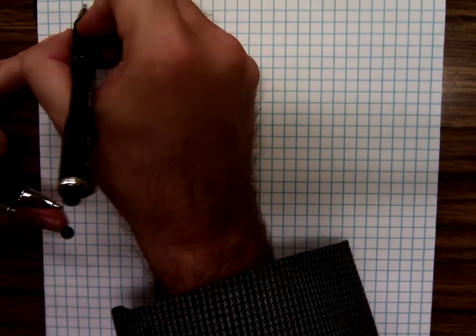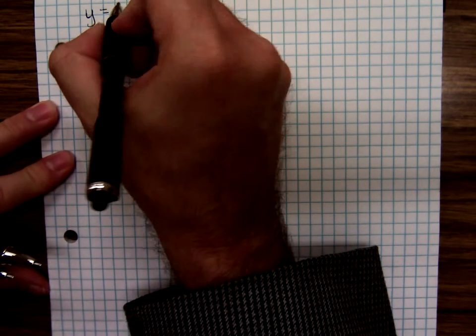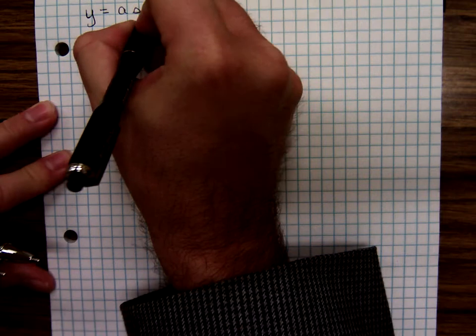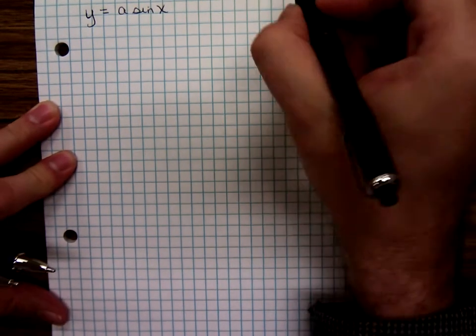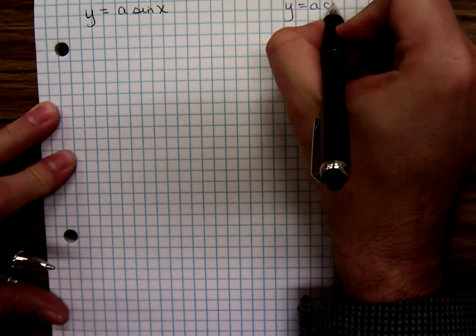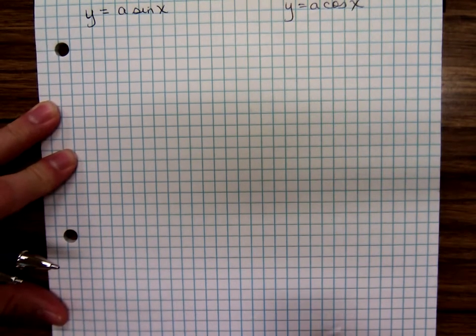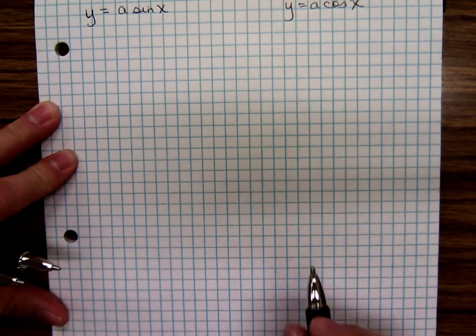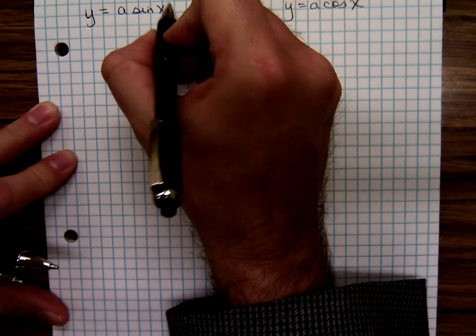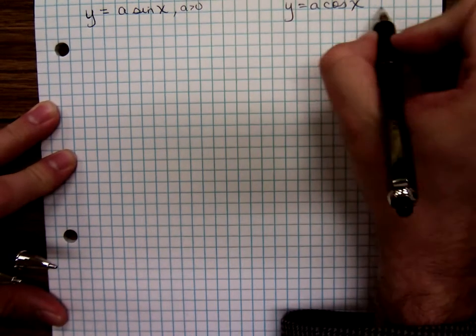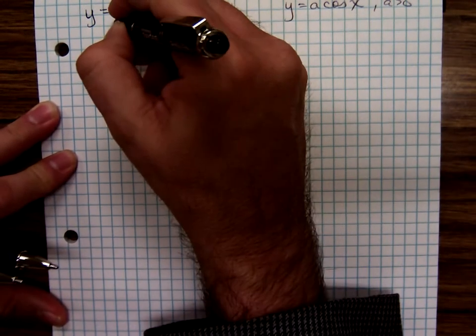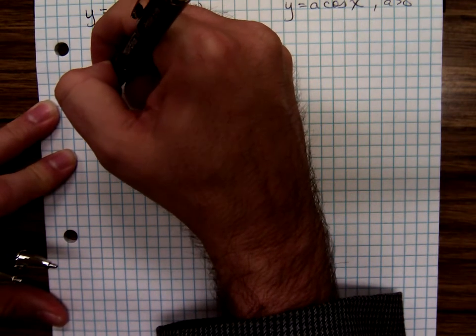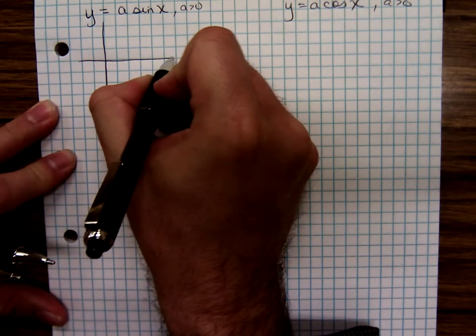We've already seen what the graph of y equals a sine x and what the graph of y equals a cosine x look like for the primary period, which is one revolution around the unit circle, 0 to 2 pi. This is where a is a positive number, by the way. The graph would look something like this. I'm graphing it from 0 to 2 pi.